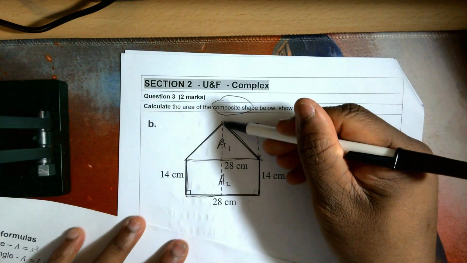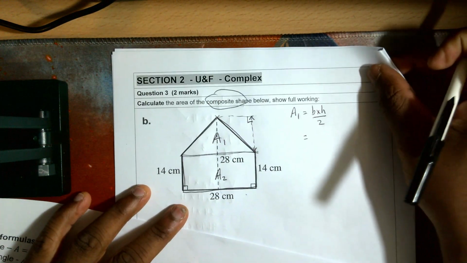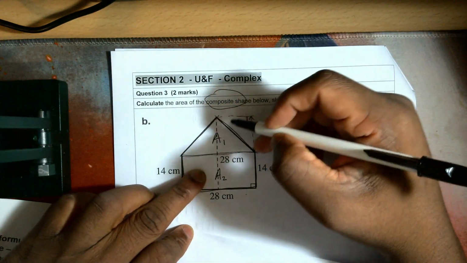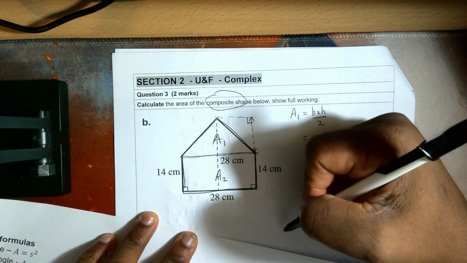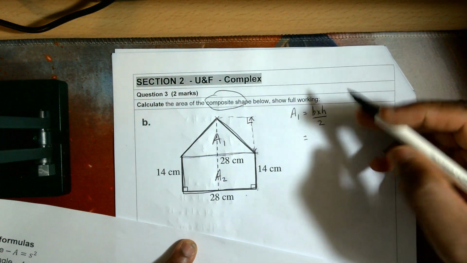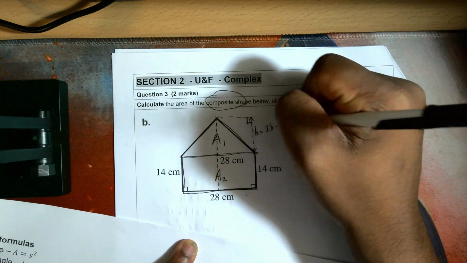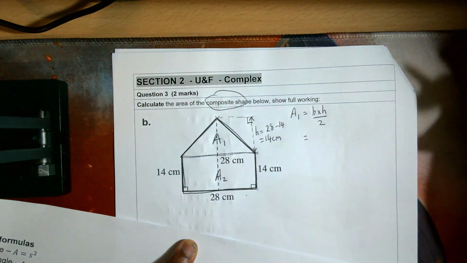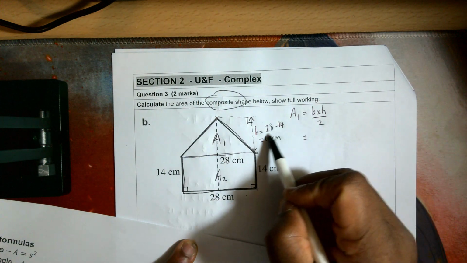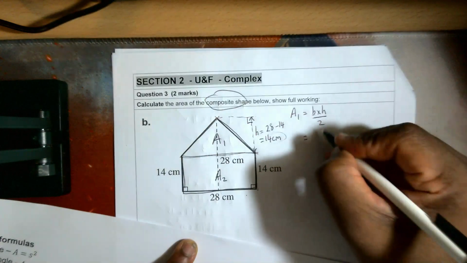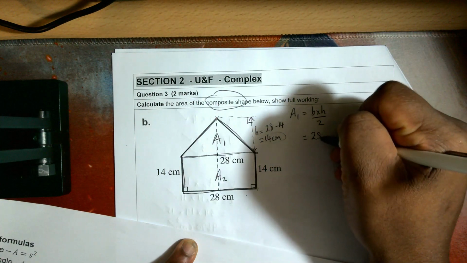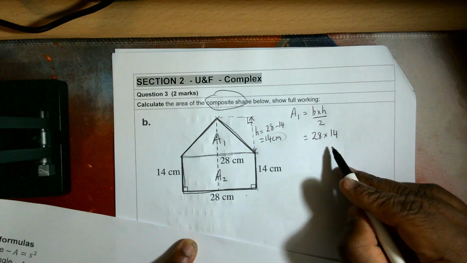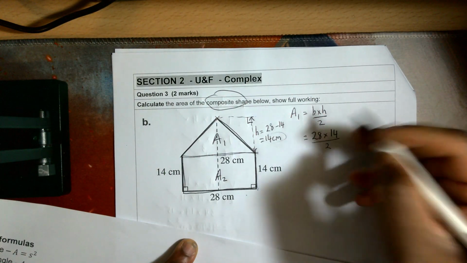Well, if the whole distance is 28 centimeters and we know up to here is 14, this height here is going to be 28 take away the 14 that we have. So that's going to be 14 centimeters as well. Now we've worked out the height. So this means the base of our triangle is 28, the height is 14. We're going to multiply them together, and as my formula says, divide by 2.